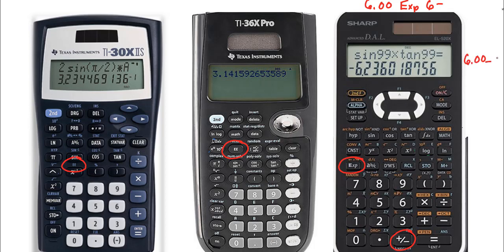There'd be a blank space, and then -6. On the other 2 calculators, you have to do things a little differently. You would enter in 6.00, you would push the EE button, and then you would have to type in the change sign or negative button, and then the 6. And that would give you a value of 6 times 10 to the -6.